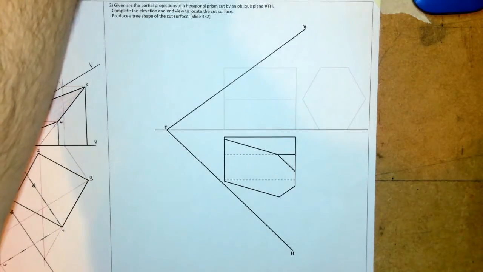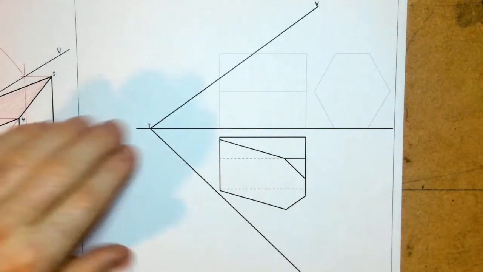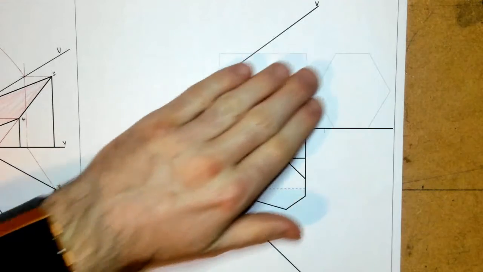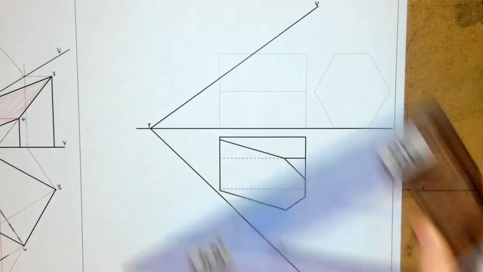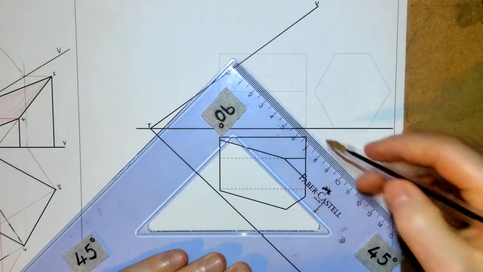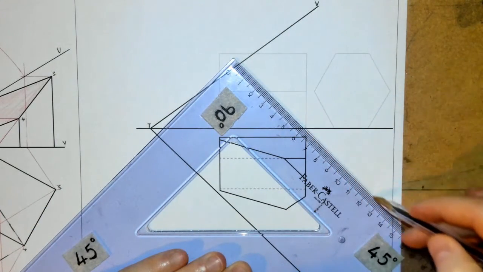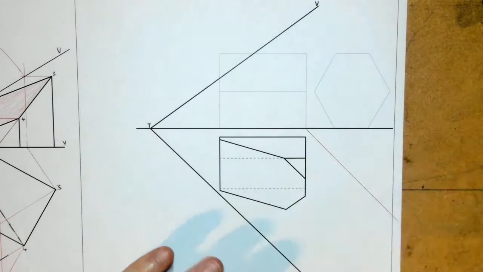I'm just going to zoom in a little bit, and you can see here we have a faded out elevation and a faded out end view. So simple orthographic, I might have to use my 45-degree line here to project up some of my points. So I'm going to have that set up again, to transfer any width side that I might need.